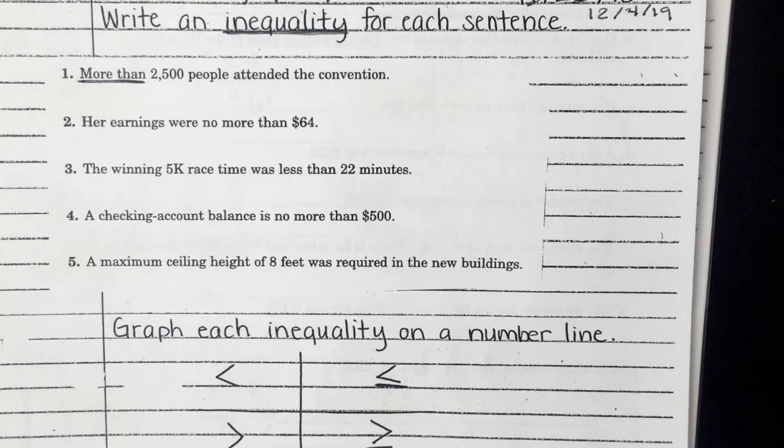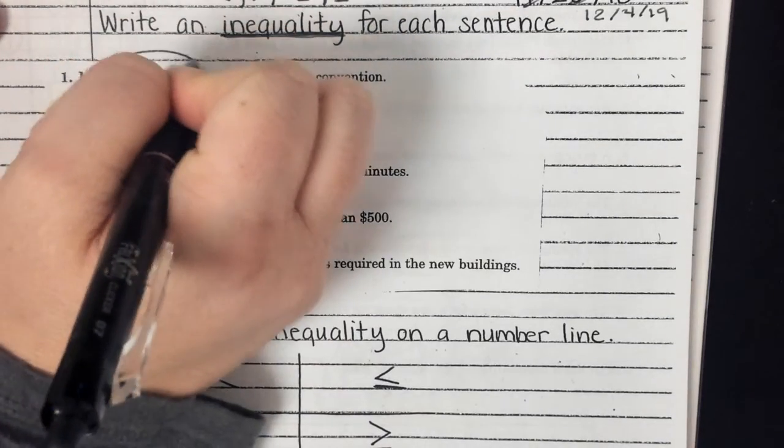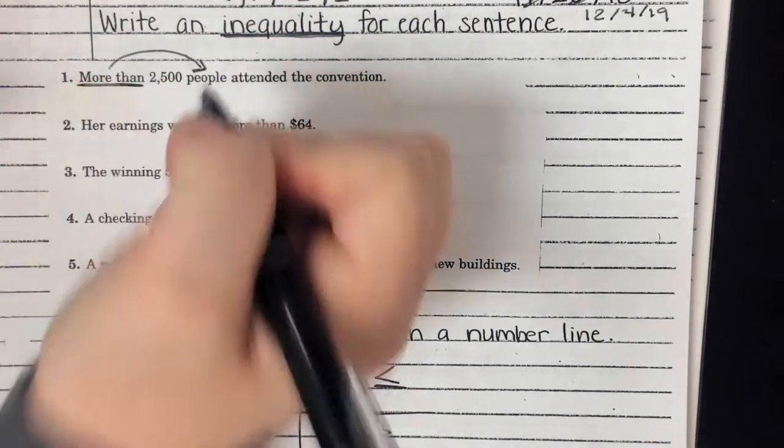It's algebra, so we have to pick a letter. What does more than describe? Not what number, just what noun, what item does more than describe in this problem? Connor? The people. Now draw a line going to the people. Remember, we're not talking about the number.